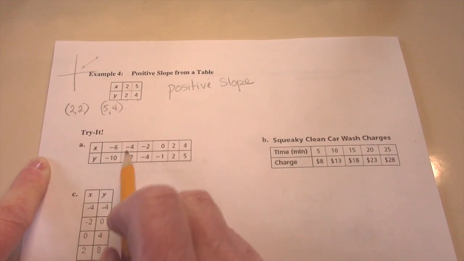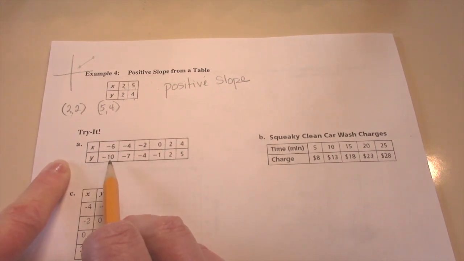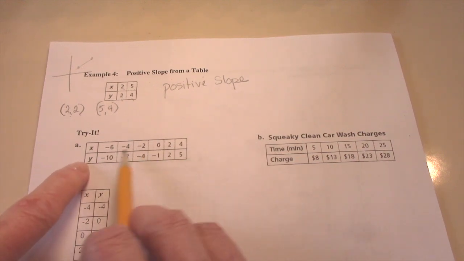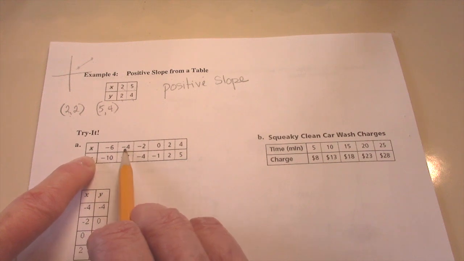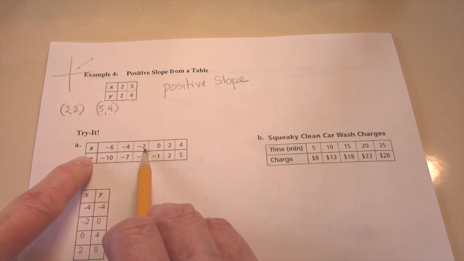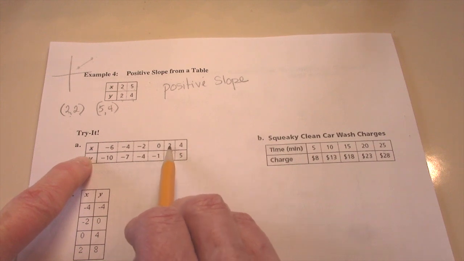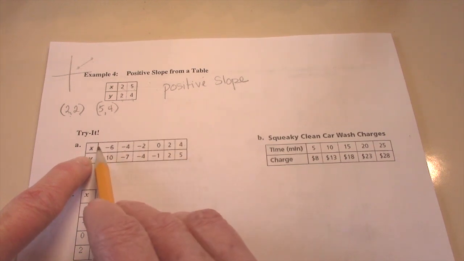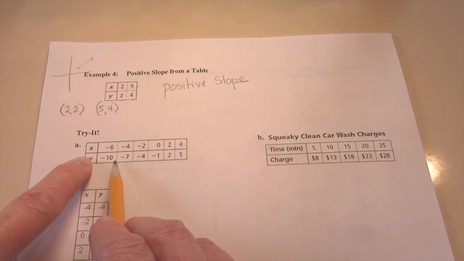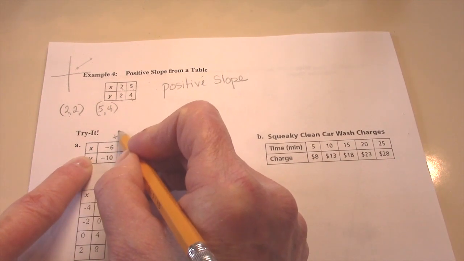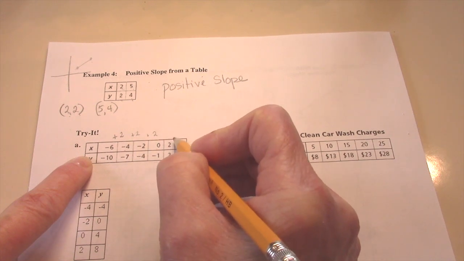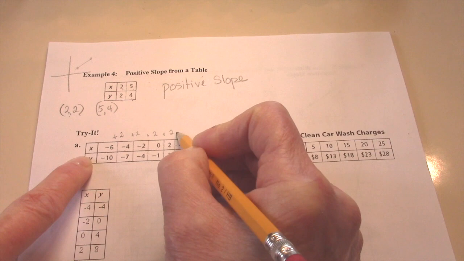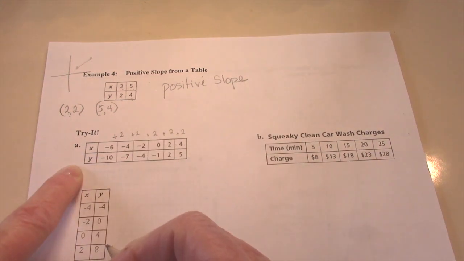Okay, so let's take a look at this one. Let's look at how our numbers increase here. -6 to -4 to -2 to 0 to 2 to 4. What are the x values doing as we go across? Isn't each x value going +2, +2, +2? To get to the next one, we went +2, and right there, +2, got to 4.